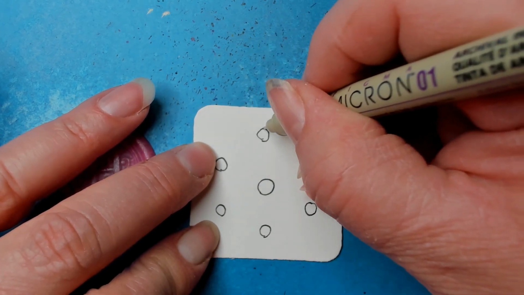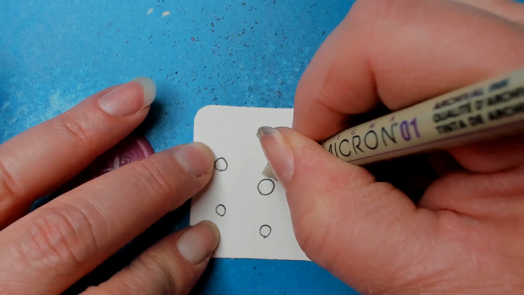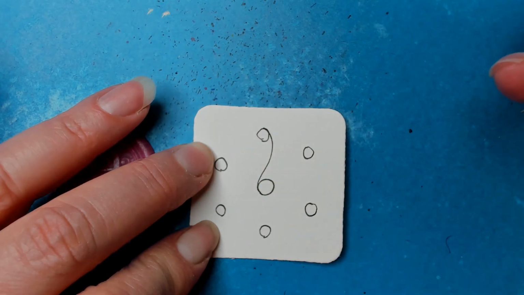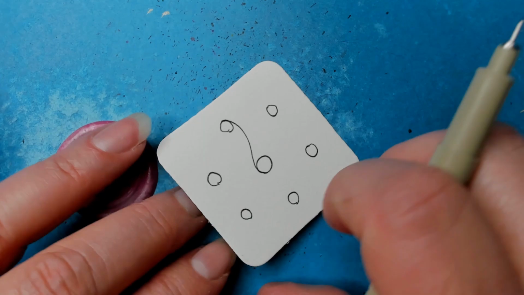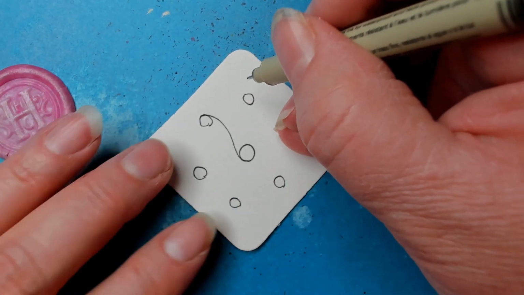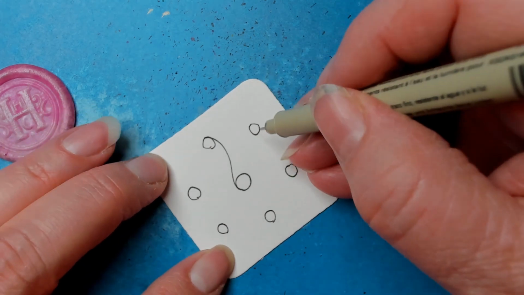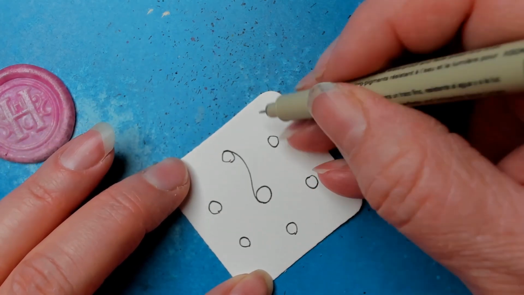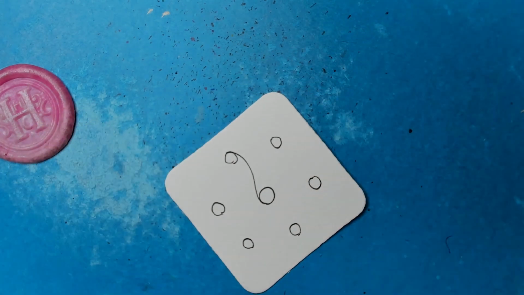So like that. And then we're going to go around and do the same thing. Let's move you. Okay. And I want to make sure too that, okay, there we go.